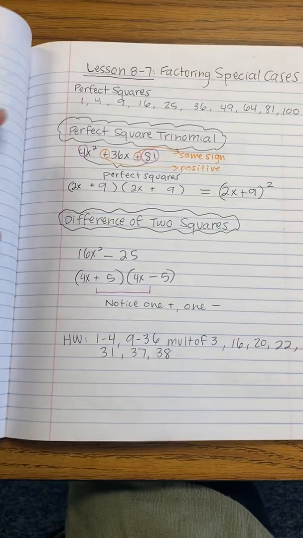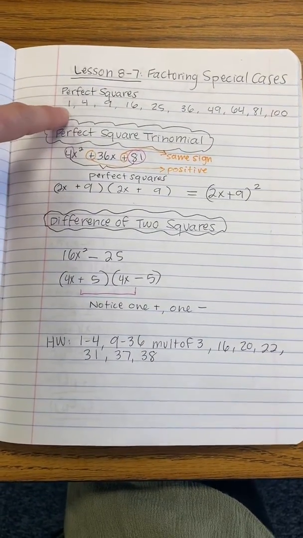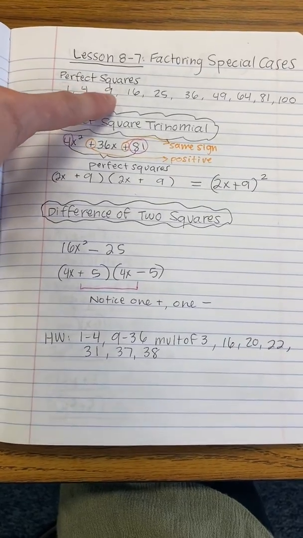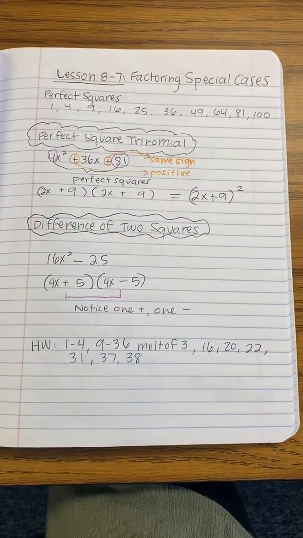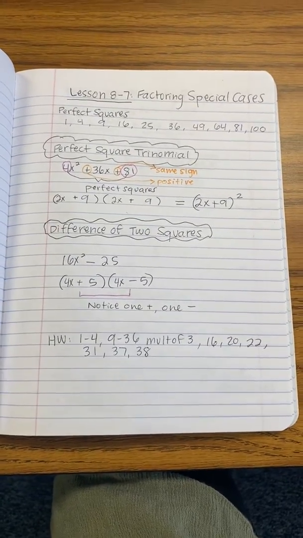So as you can see here, we're reminding ourselves of all of the perfect squares. So 1 squared is 1, 2 squared is 4, 3 squared is 9, all the way up to 10 squared is 100. Doesn't stop there, but those are the ones we're going to most frequently use today.